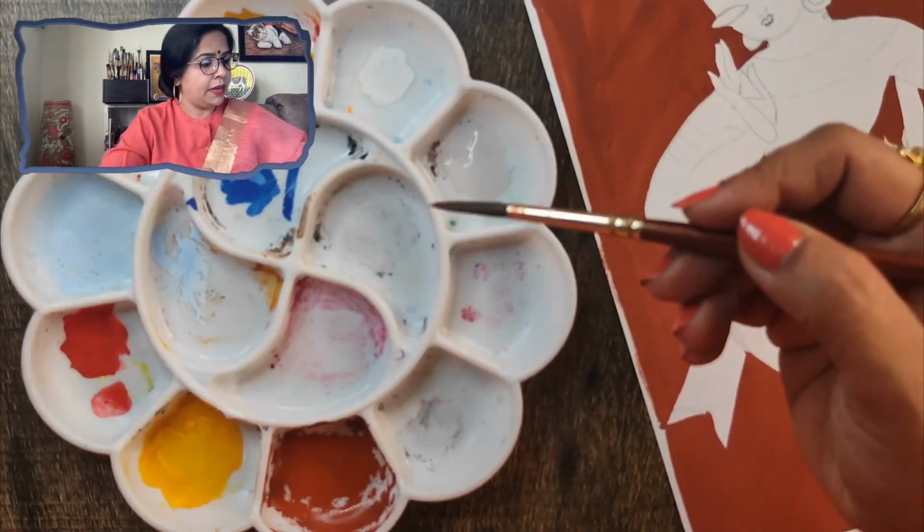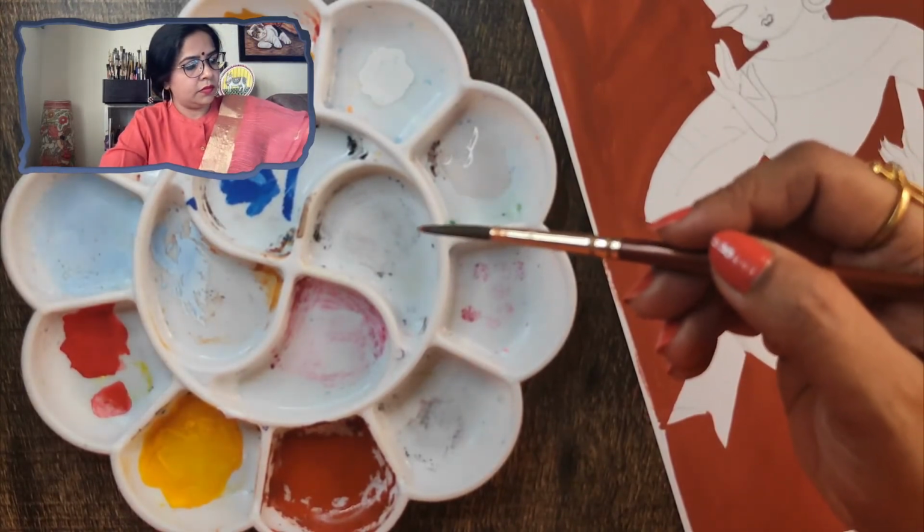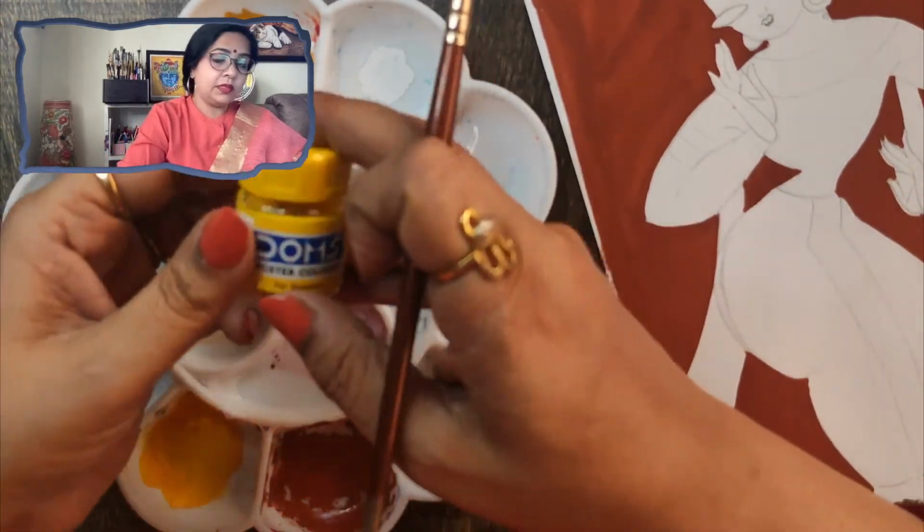Okay, so here I am taking the yellow. This is the chrome yellow.